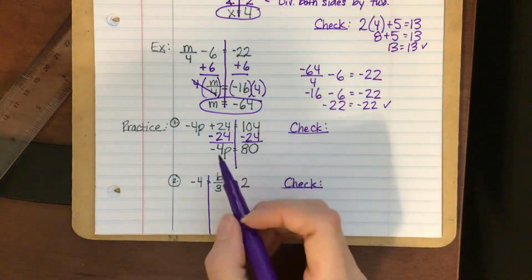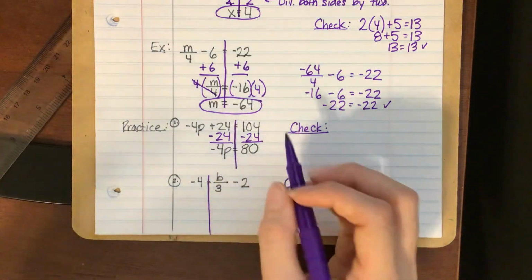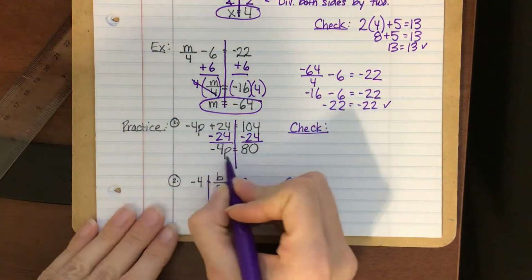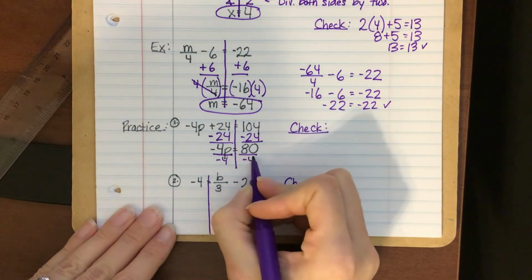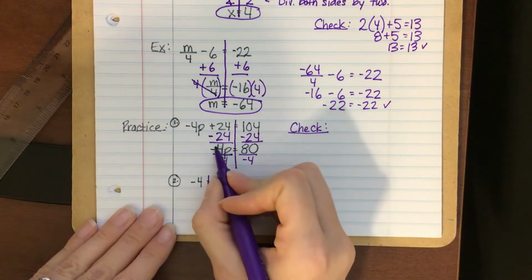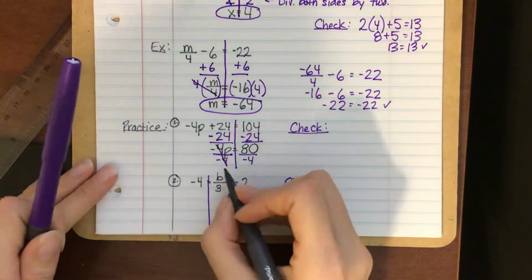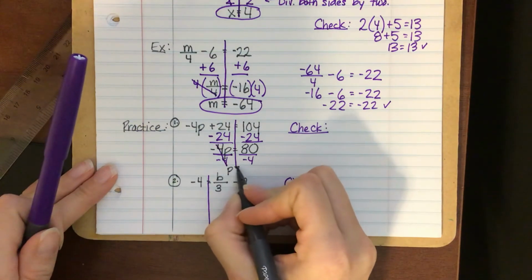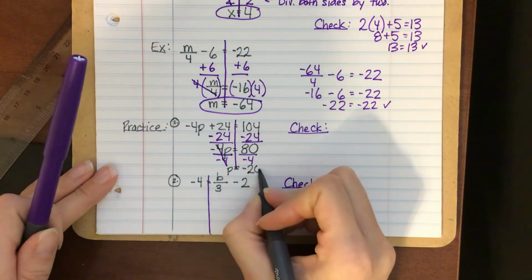Now, the last operation that's happening to my variable is it's being multiplied by negative 4. The opposite of multiplying by negative 4 is dividing by negative 4. Negative 4 divided by negative 4 is just 1, so I'm left with p. I'm going to write small here, I'm running out of room. And then 80 divided by negative 4 is negative 20.